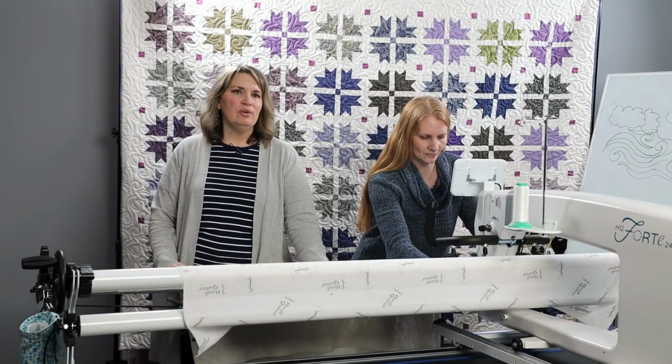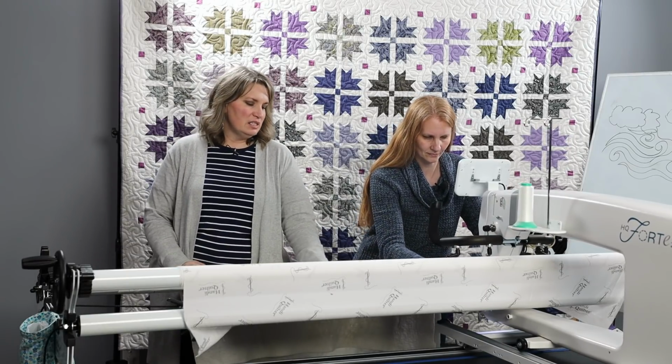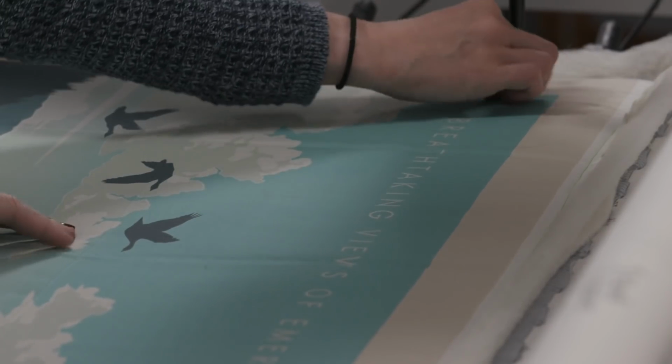So just a note, because I know we're going to get questions on this. This is a panel from Riley Blake, right?